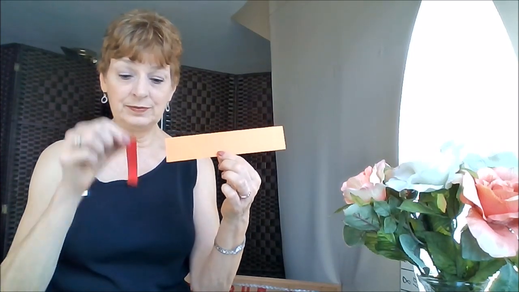Here's a whole sheet of paper. It's a whole strip. This would be the same as saying 1. But if I took my scissors and cut this into pieces that were equal, the same size, I would have my whole strip into 2 pieces.